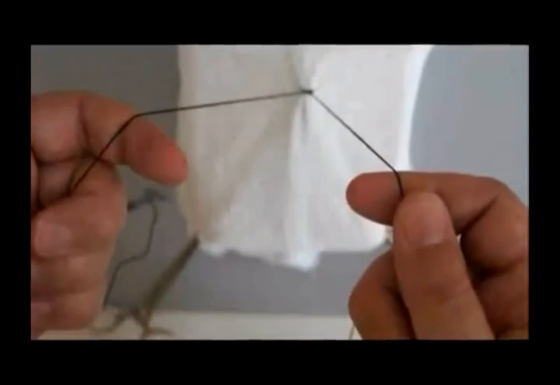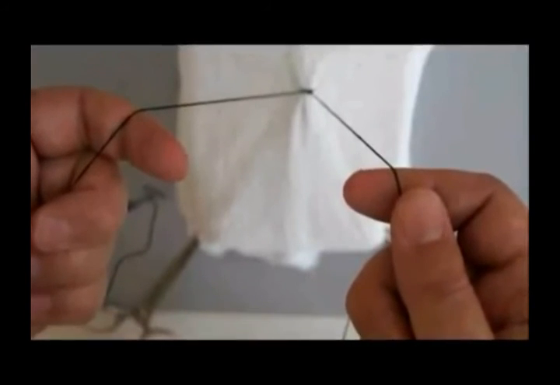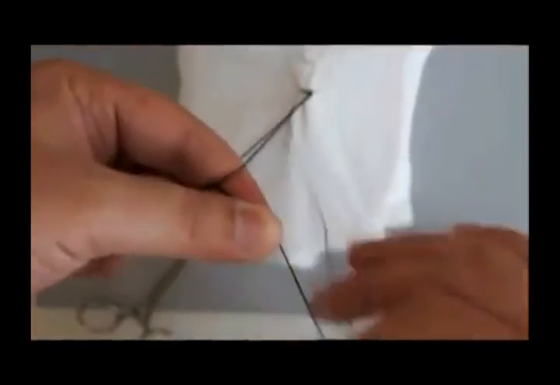Surgical knots. Surgical or double knot is a modification of the reef knot, except that the first half knot is made double. And again this is followed by a simple knot.